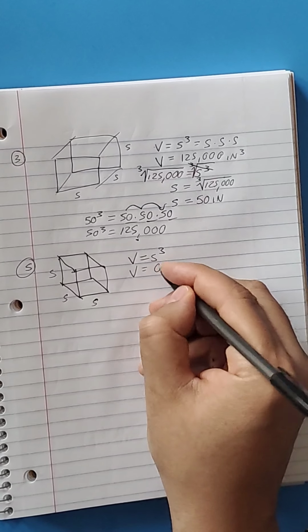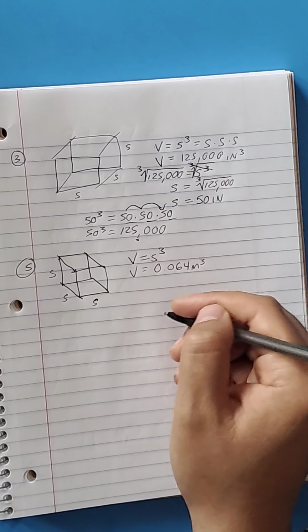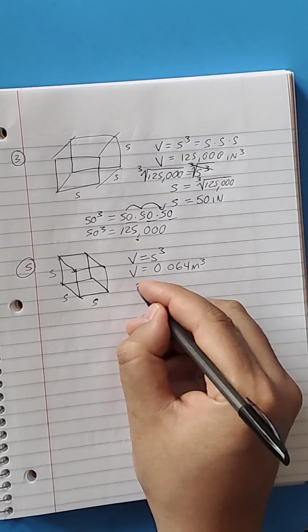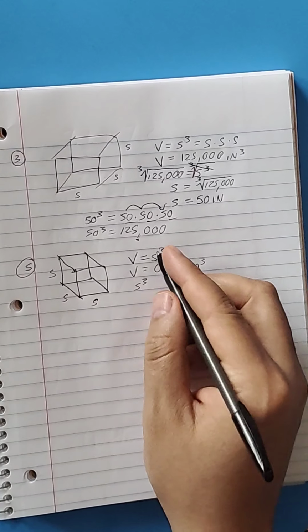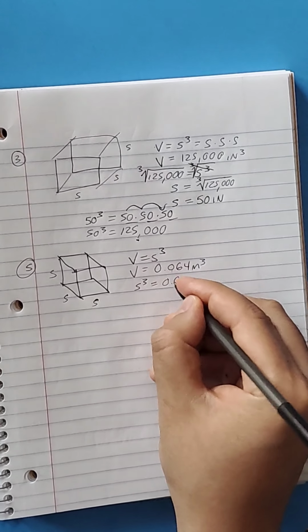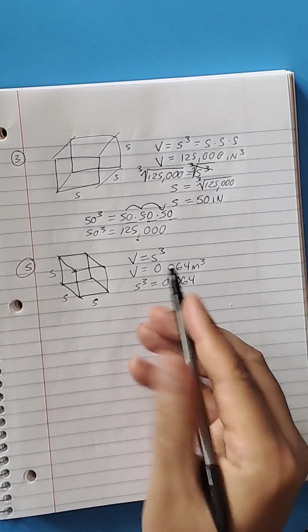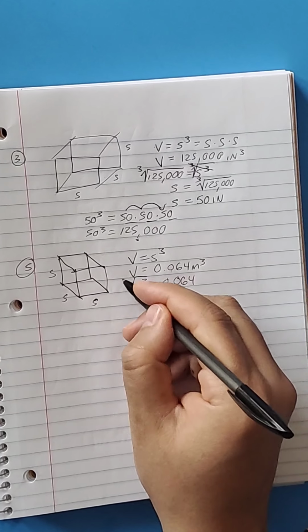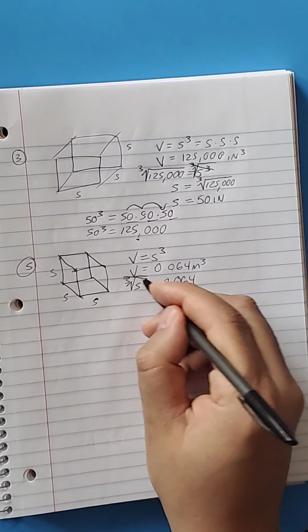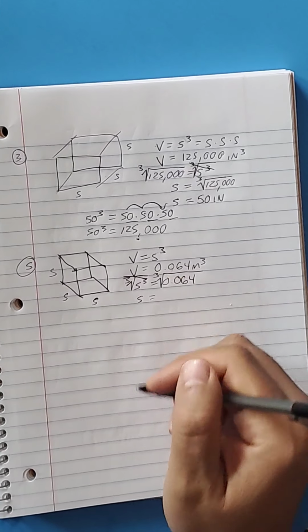For this problem, it says 0.064 cubic meters. So we're going to set these equal to each other. Doesn't matter which way you do it. You put this first or that first, doesn't matter. So again, the opposite of a cube is a cube root. Those cancel. Doing the same thing on the other side.